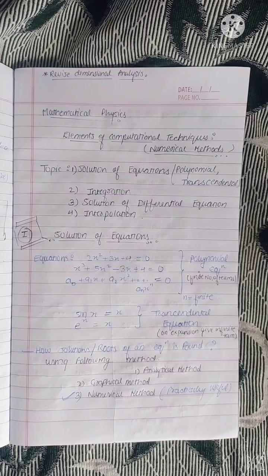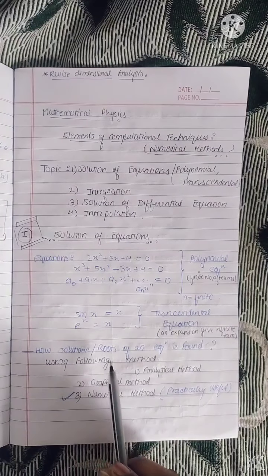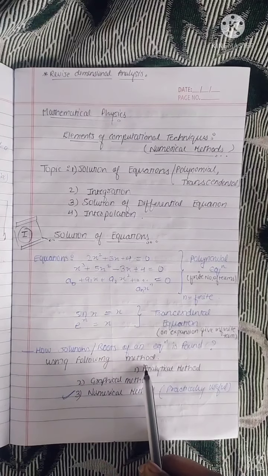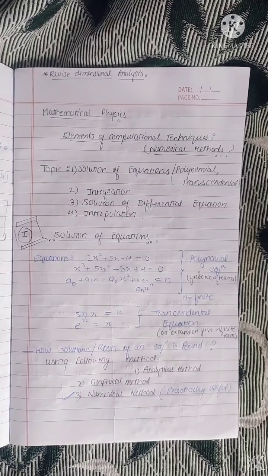So the first thing we will study is how roots of an equation are found, using the following methods. In our lower classes, during school time, we used simple formulas for finding the roots, like factorizing, or using the formula x = (-b ± √(b² - 4ac)) / 2a.